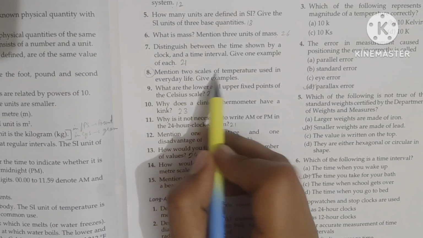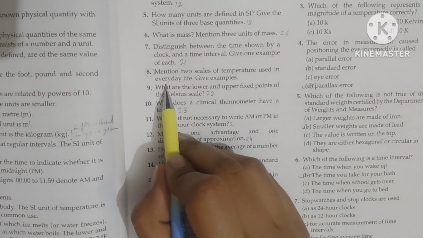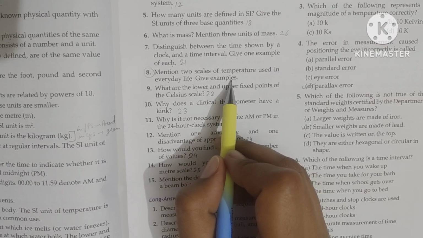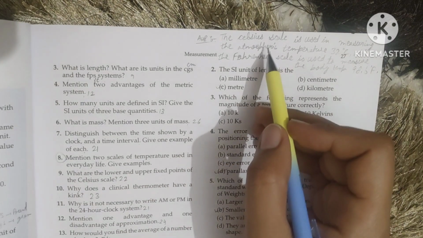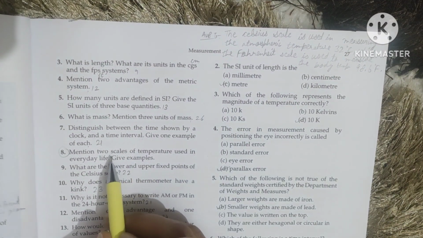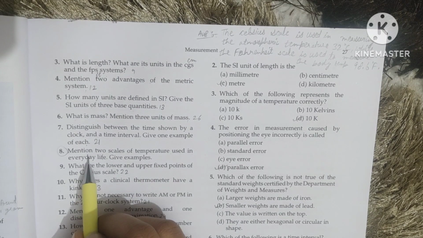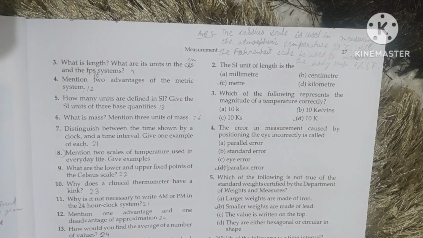Then question number 8. Mention two scales of temperature used in everyday life. Give examples. This answer I wrote here in the easiest form. This is the 8th answer. They're asking for the two scales to measure temperature which are used in everyday life. We have to give examples also.